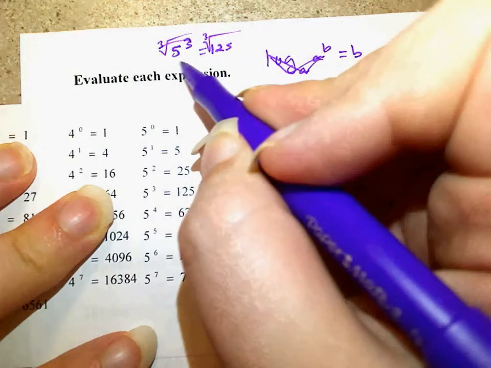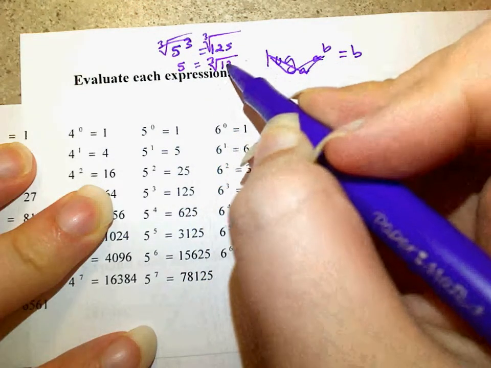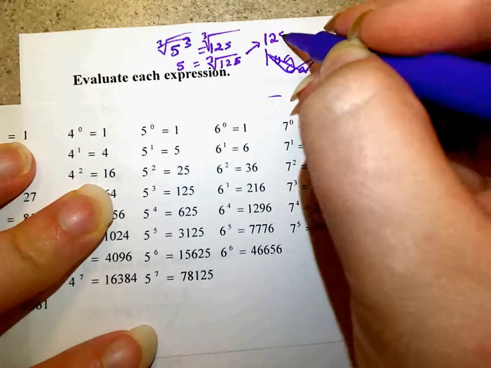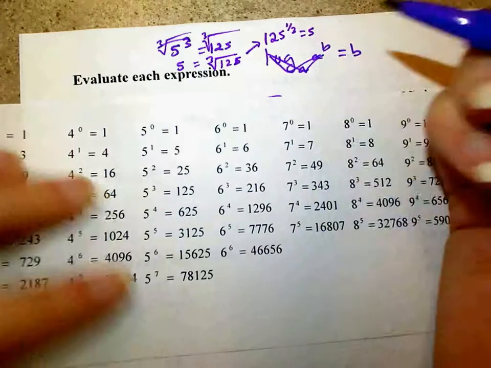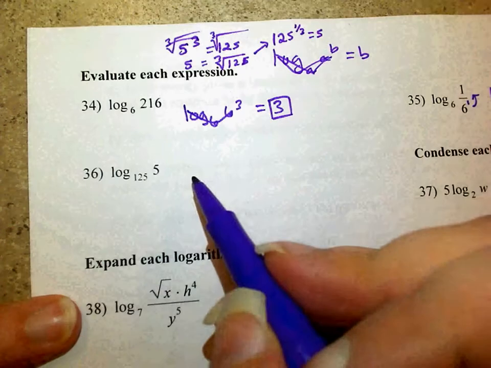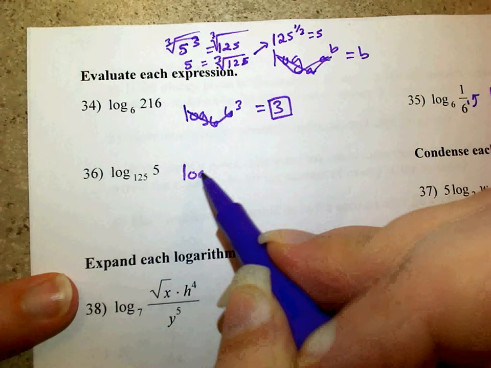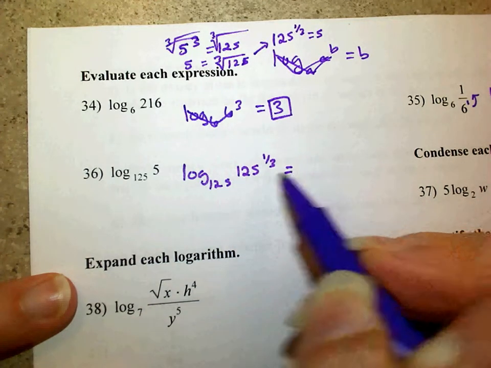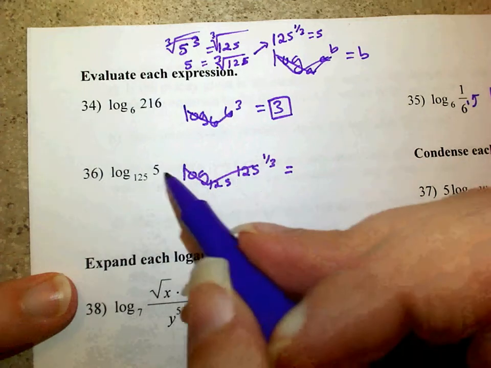Which means 125 to the 1/3 power is 5. So this is log base 125 of 125 to the 1/3 power, because the cubed root of 125 is 5, and so I end up with 1/3. And there you go.